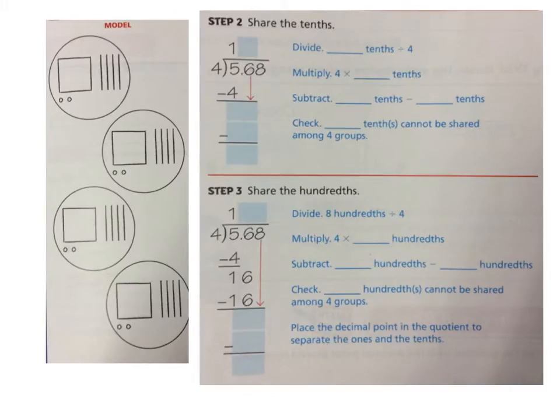Now, we're on to the tenths, okay? How many tenths do we have altogether? Remember that we had 1 left over here, and if brother brings down, how many tenths do we have? 16. Can we share 16 tenths equally amongst 4 groups? Yes. 16 tenths divided by 4 is how many tenths? 4 tenths. Okay, so I better write a decimal point here so that I know that I'm doing 4 tenths and not just 4 ones. Then Mom will multiply. 4 times 4 tenths is how many tenths? 16 tenths. Then we subtract. 16 tenths minus 16 tenths is how many tenths? 0 tenths.